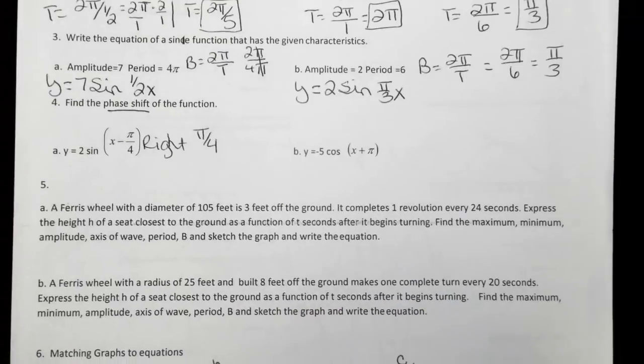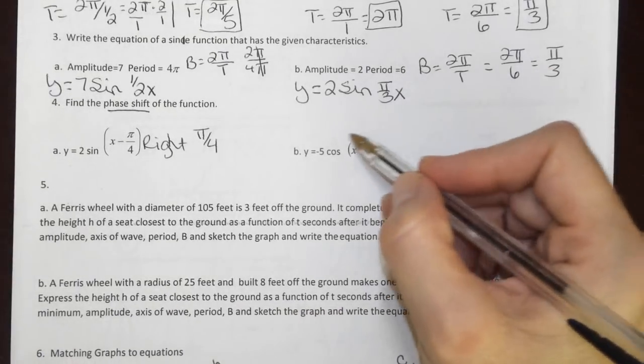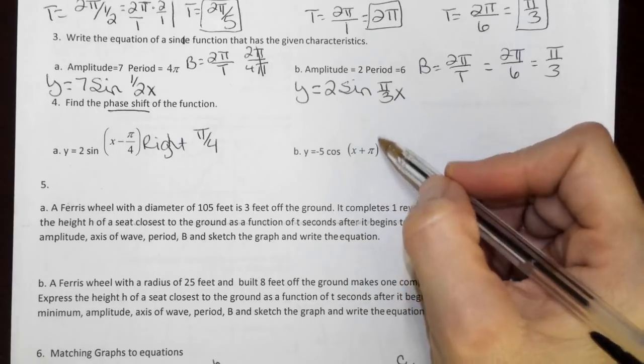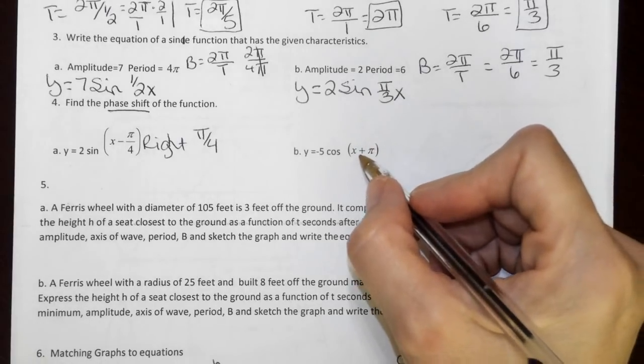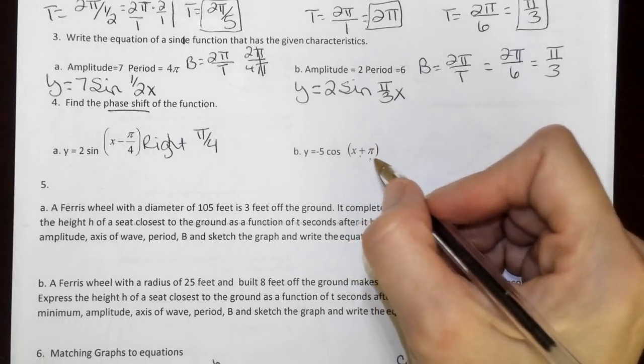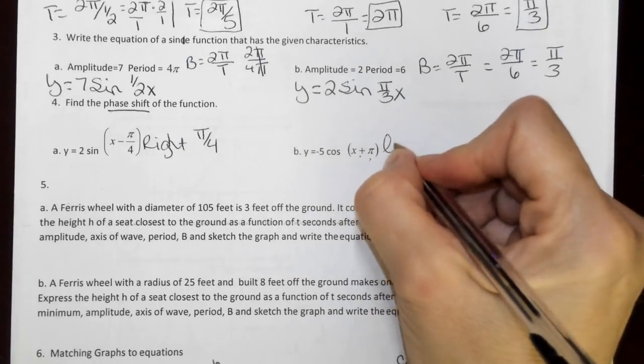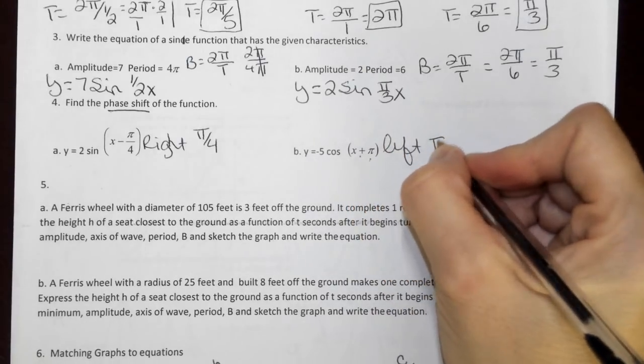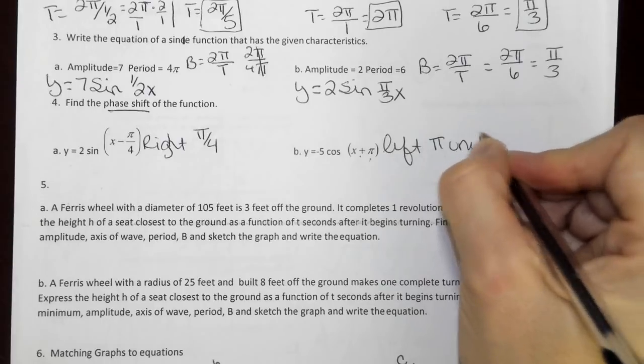Over here for the cosine function, again, I'm just focused on what's on the inside of the parentheses, and I'm going to do the opposite of what it says. It says plus pi, so I know if it says plus pi, I'm really going to go left pi units.